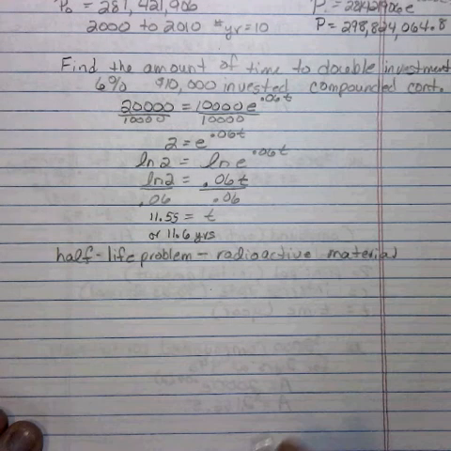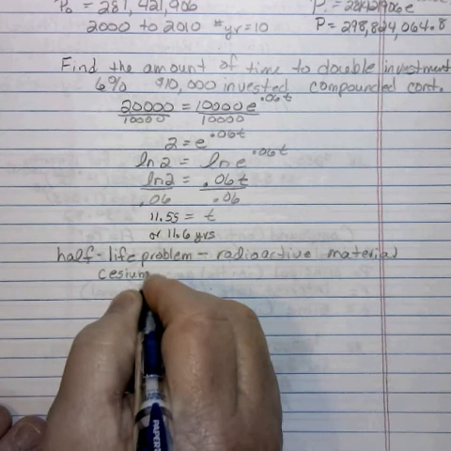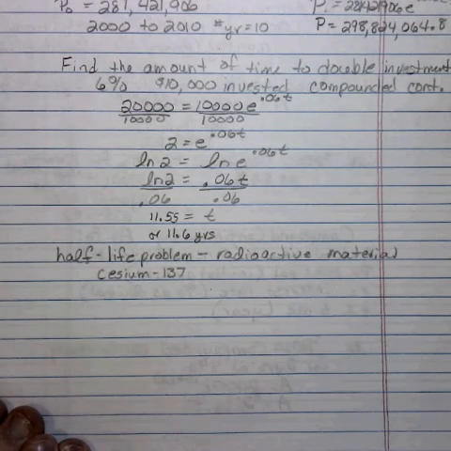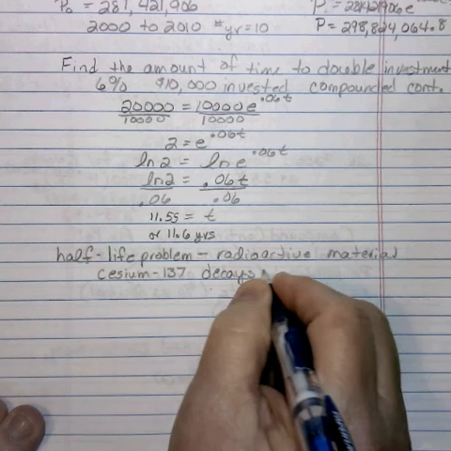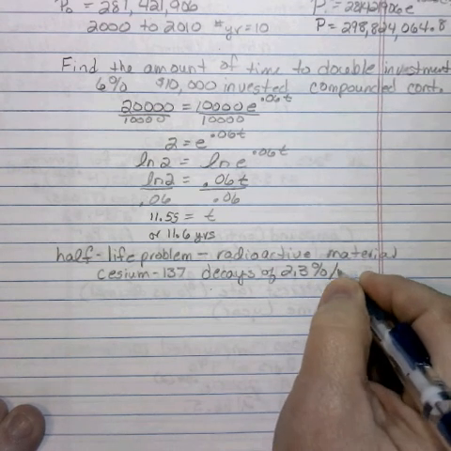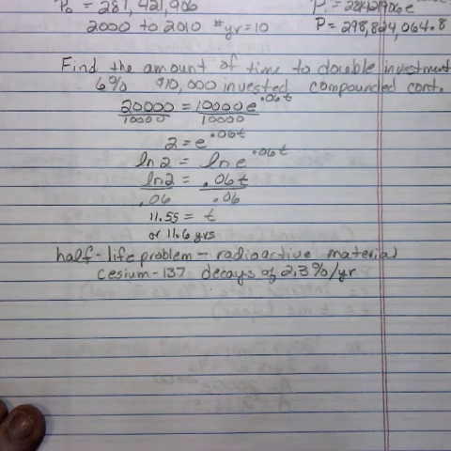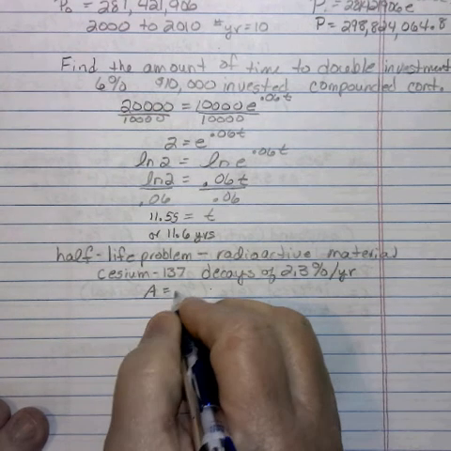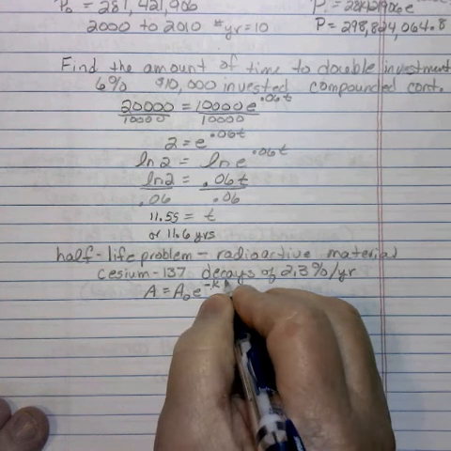And so we have a radioactive material called cesium-137, and it decays at a rate of 2.3% per year. We're going to use a formula that's similar to that PERT formula. A equals A sub 0 E to the negative K times T.